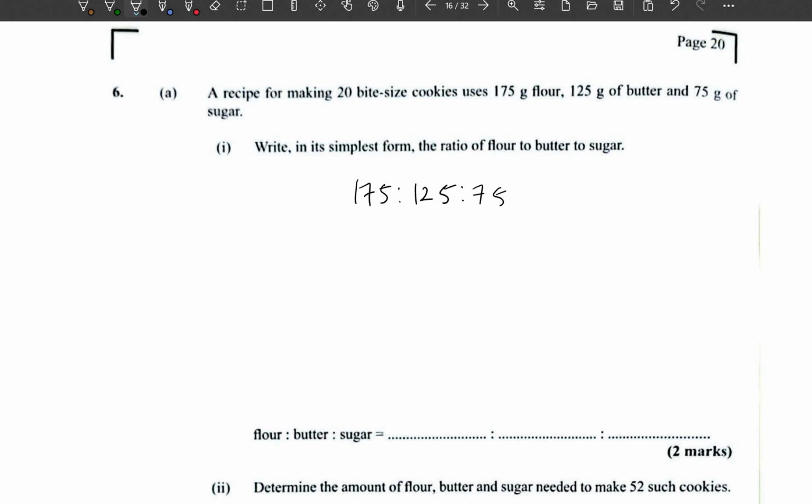Each of these numbers are divisible by 25. So 175 divided by 25, that's going to be 7. 125 divided by 25, that's 5. Then 75 divided by 25, that's going to be 3. Right, so the ratio would be 7 to 5 to 3.